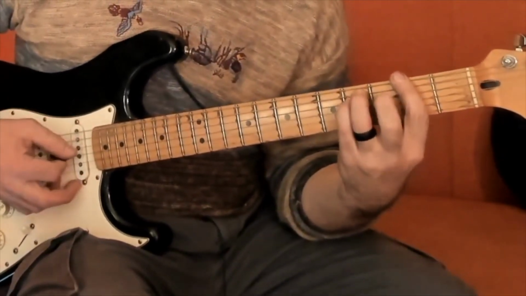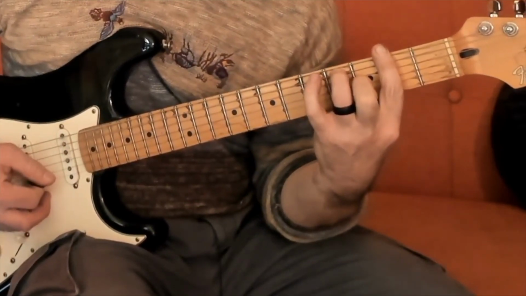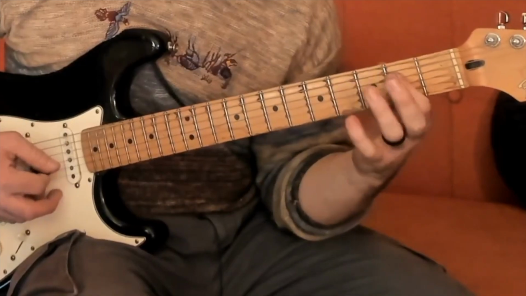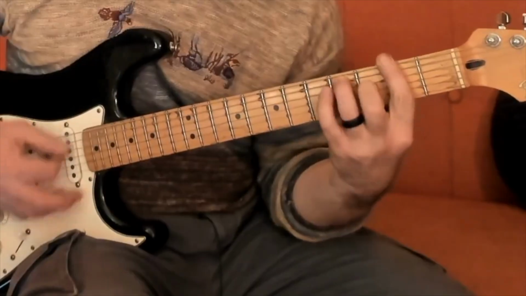F sharp, let's just analyze it like maybe this. F sharp, C sharp, E, A sharp. Those are your 4 notes. F sharp, C sharp, E, A sharp. That's a C sharp, that's an E, that's an F sharp.